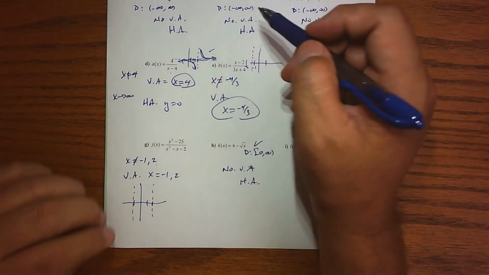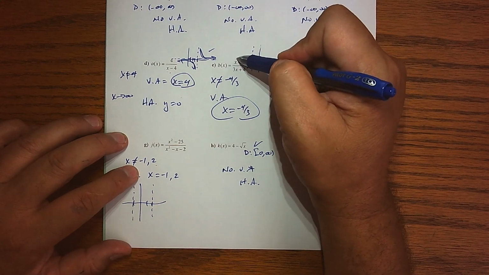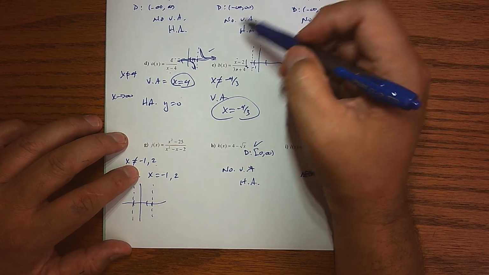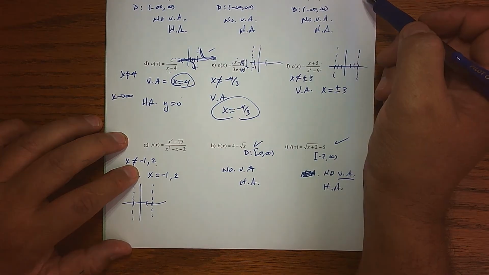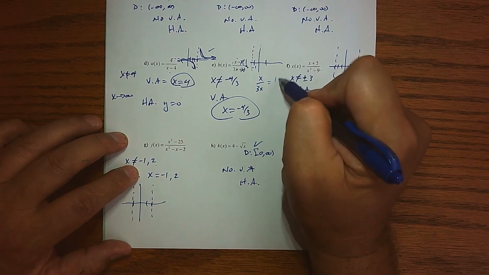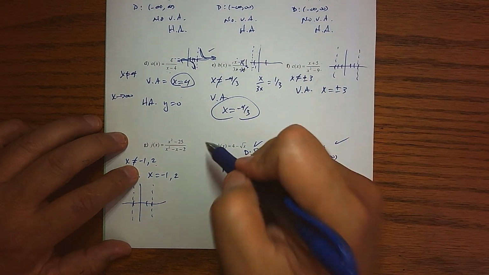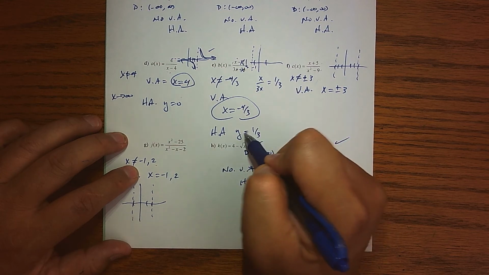And essentially what we're looking for is the dominating terms. Like in the next one, right, we have x in the upstairs and the downstairs. So as x gets large, subtracting 2 and adding 4 is going to be irrelevant. So we're basically looking at 3x over x, which leaves us a limiting value of 1/3. So the horizontal asymptote in this case will be y equals 1/3.